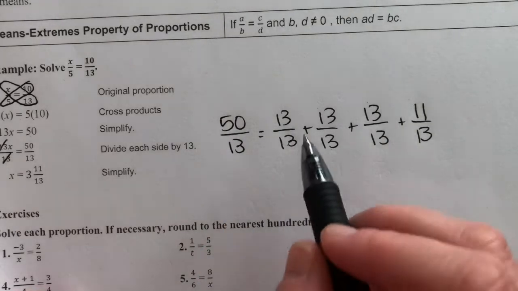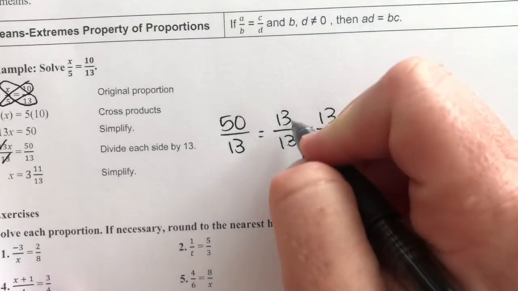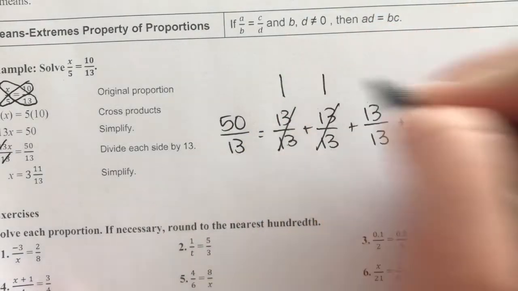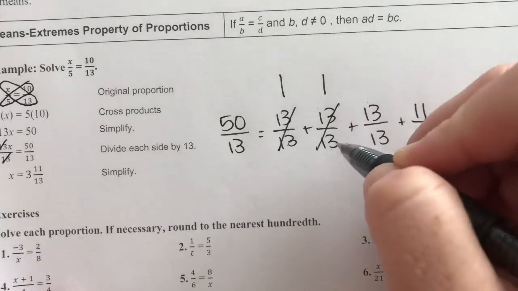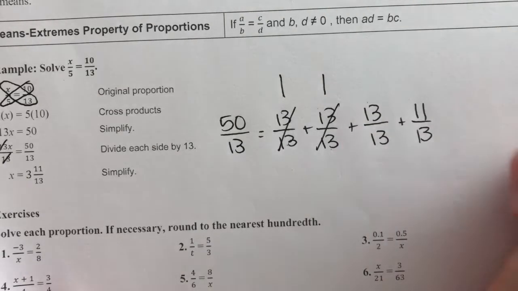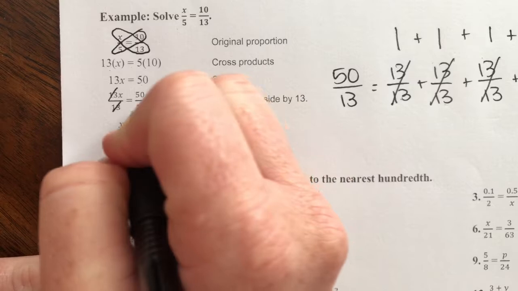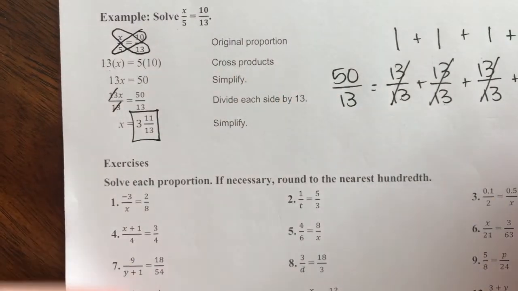over 13. And then each fraction that I have, that's just a number over itself, that's one whole. It's not a fraction, it's one whole. If you ate 13 slices of a 13-slice pizza, you ate one whole pizza. Right? So this is saying 1 plus 1 plus 1 plus 11 over 13, which gives us 3 and 11 over 13.